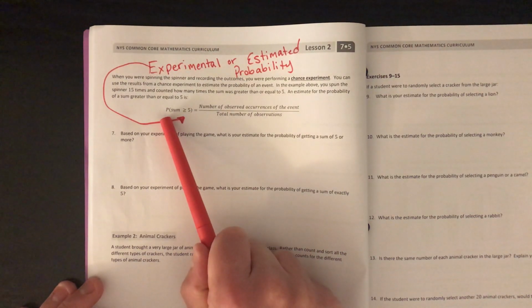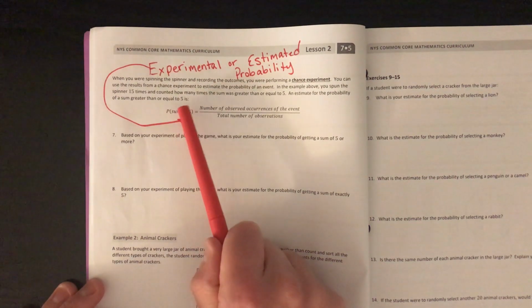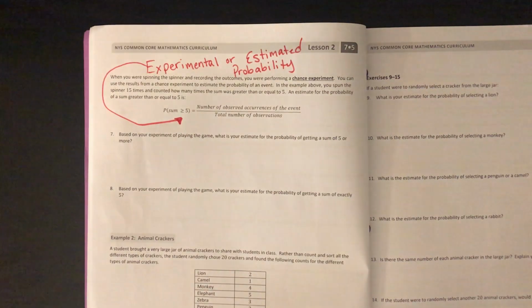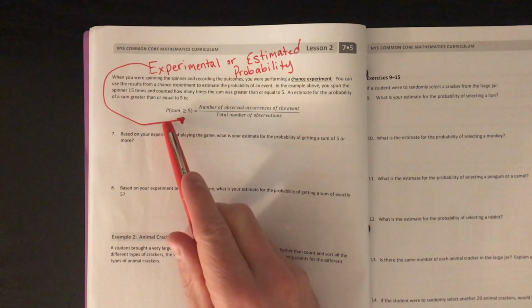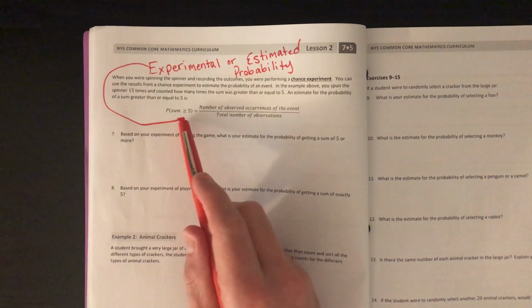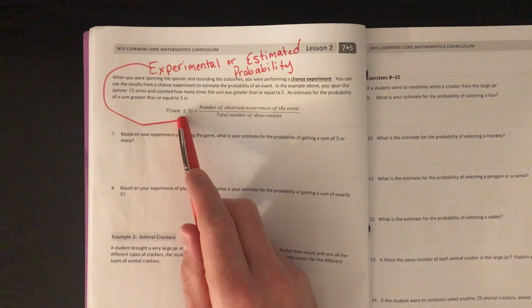So this doesn't mean like P times sum greater than 5, or like it's not telling you to distribute the P over these words and stuff like that. It's just a different way of using parentheses in math. And so in this case, the probability of the sum being greater than or equal to 5, or whatever event or outcome you're trying to test for, you would put in here.